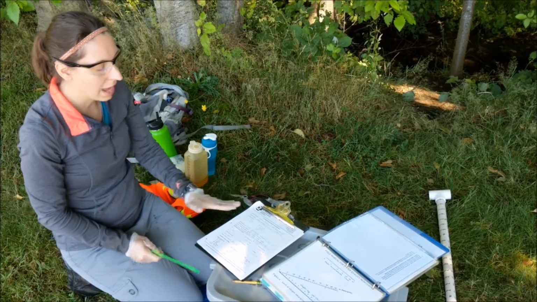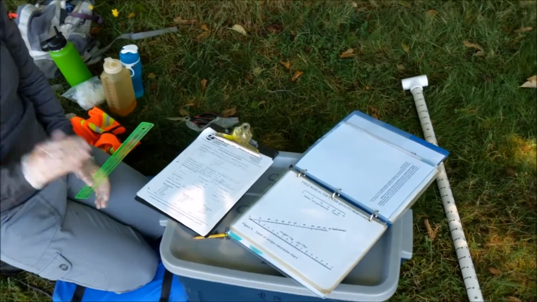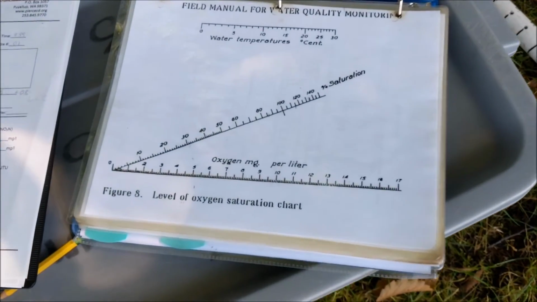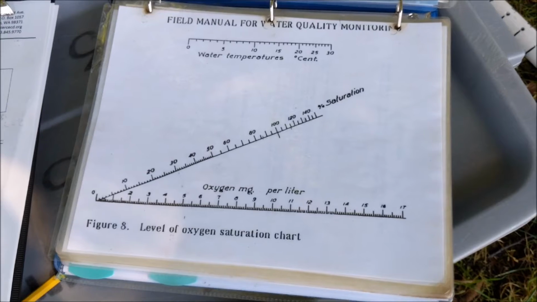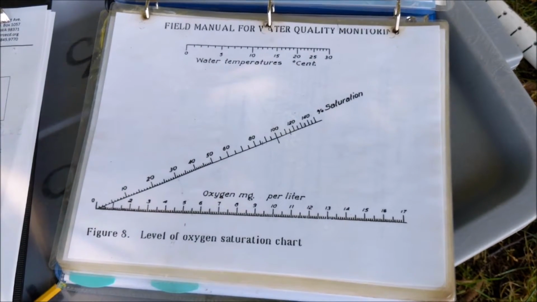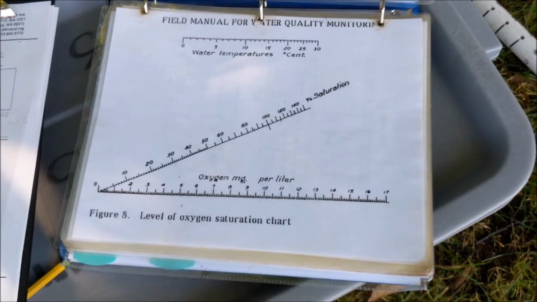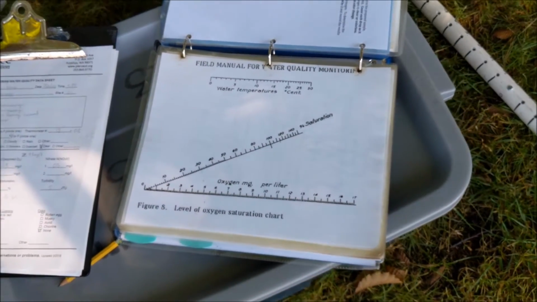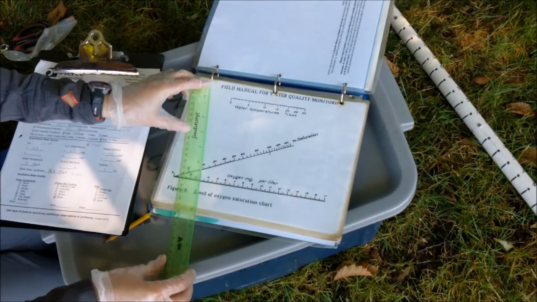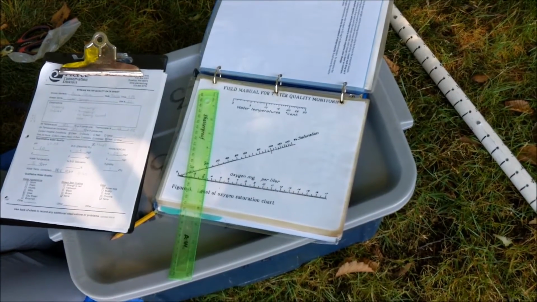We have this chart in the binders, and it gives on the top scale the water temperature, and then on the bottom is your milligrams per liter for your dissolved oxygen, and then the diagonal scale converts that to percent DO. So you take those two numbers that you've already calculated, and you have a ruler, and that's going to help you determine that cross angle of those two.